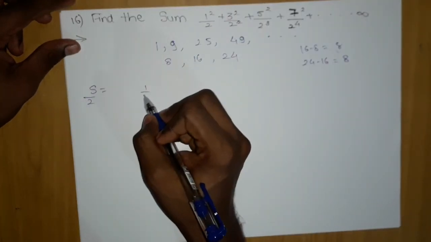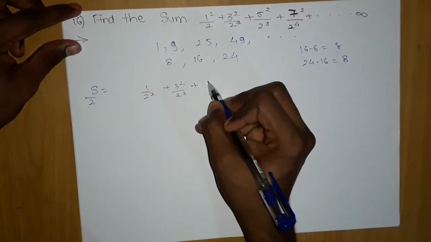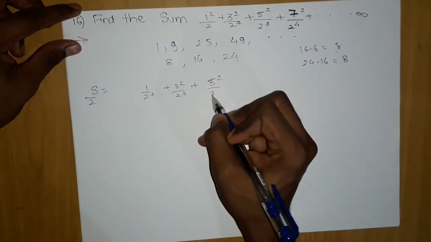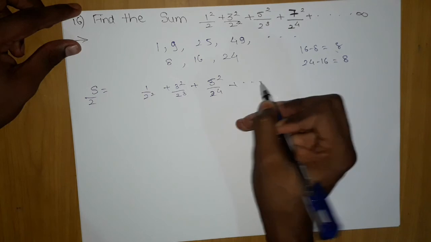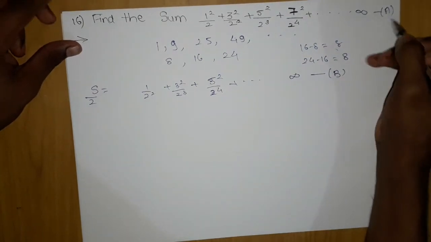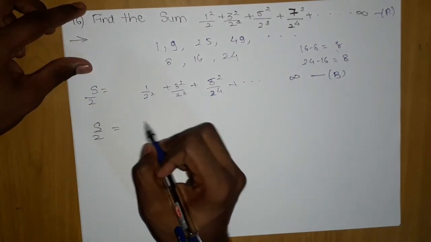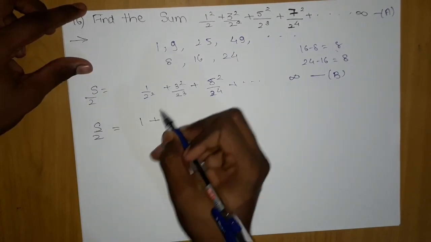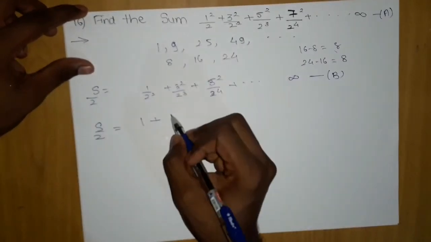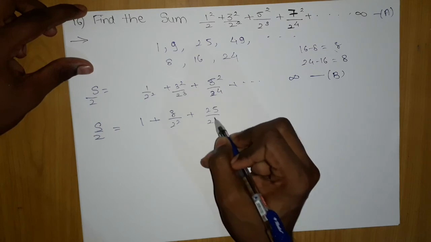What are you getting? 1 by 2 square, 3 square by 2 power 3, and 5 square by 2 power 4, and so on till infinity. If I subtract, call this B and this A, what do you get? S by 2. Then what you get? 1. This will become 3 minus 1 means 8 by 2 square. This will become 25 by 2 power 3.